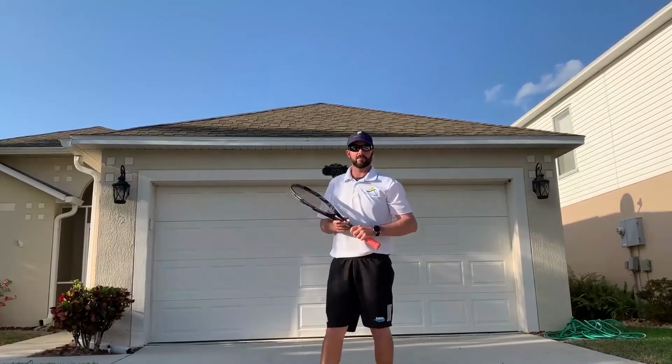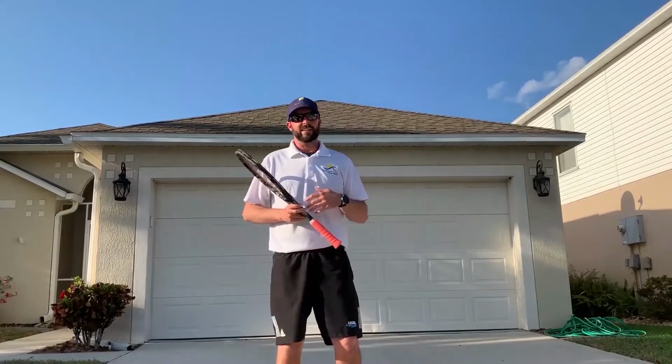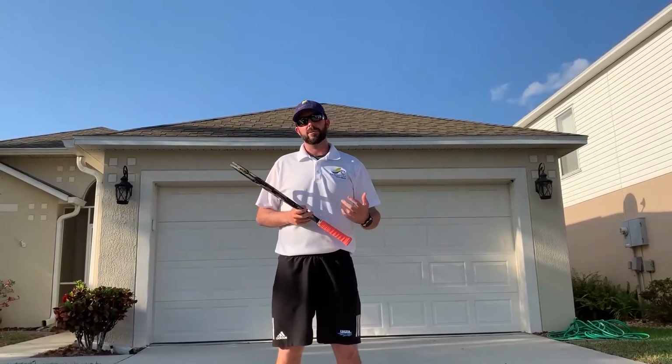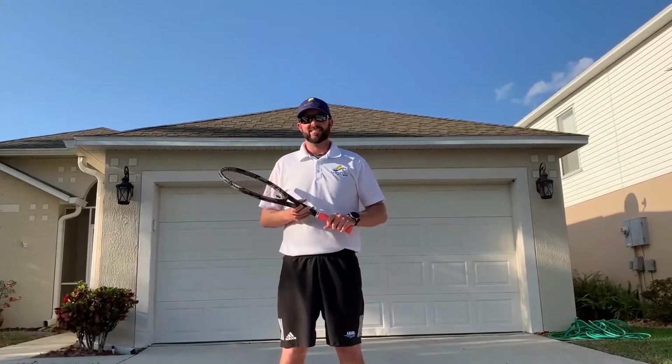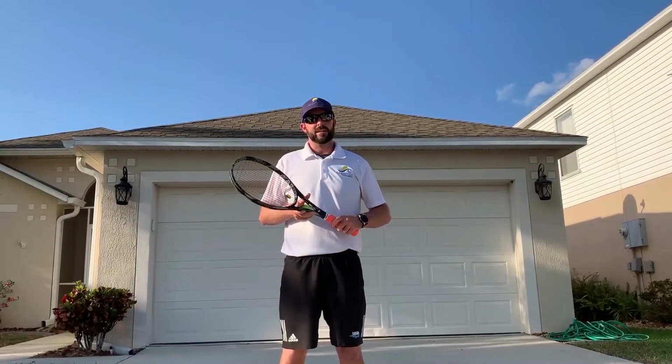Beautiful. Looks like my lob volley is looking good. So now for what you can do to add a little bit more fun, because this might get a little monotonous, is add some targets. So hang in there, here's the next step.